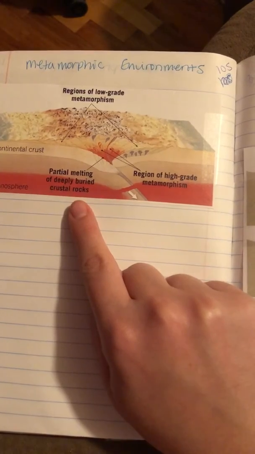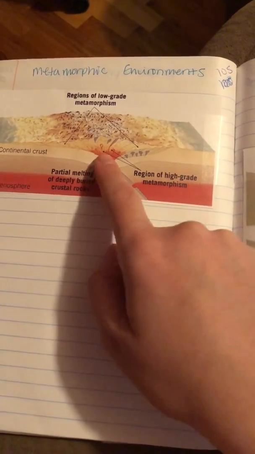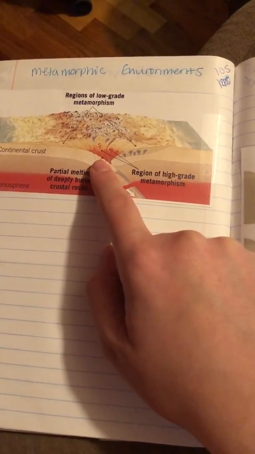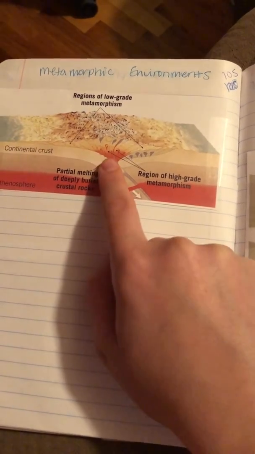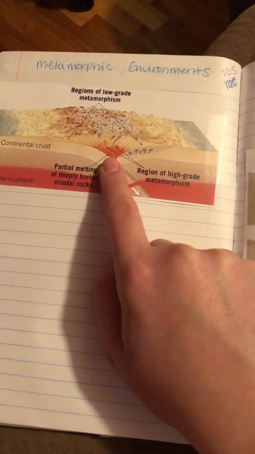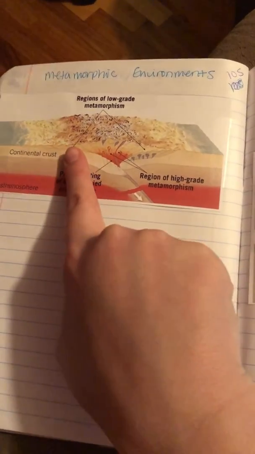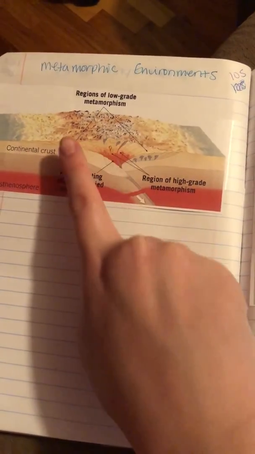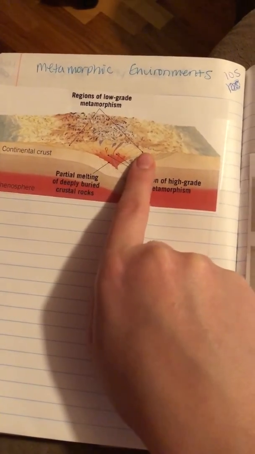Partial melting, here you could think of this as contact metamorphism, so it's probably going to be low temperature, high pressure, since it's underneath the surface. And then here would be low temperature, low pressure. All right, that concludes Chapter 8.